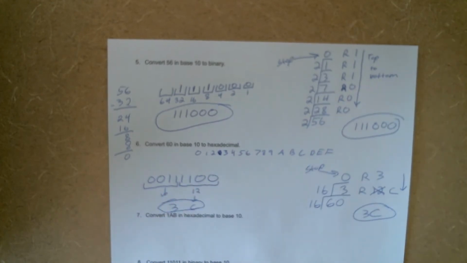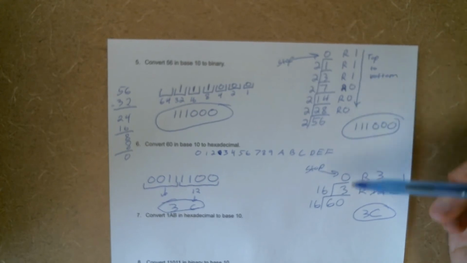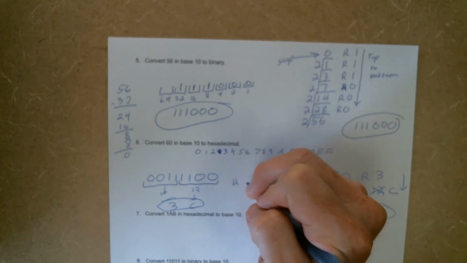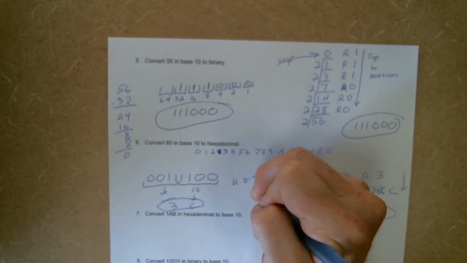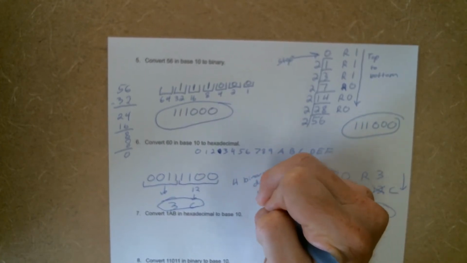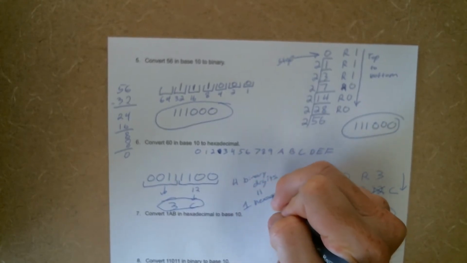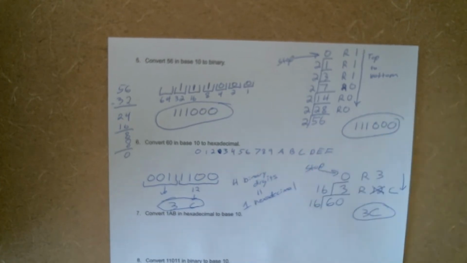So again, it's up to you how you do it. I leave that to you. You can either do the division way where you're dividing by 16, and then it works just like this, where you're focusing on the remainders, or you can first go to binary and then remember that 4 binary digits equals 1 hexadecimal digit. All right. Up to you how you do it, but both of those techniques are valid.